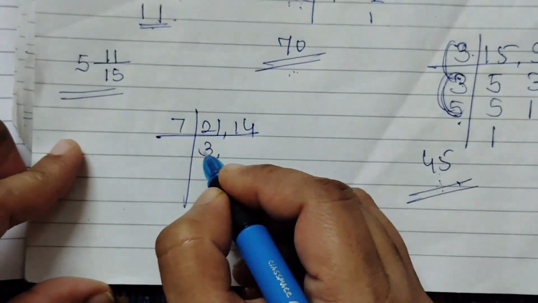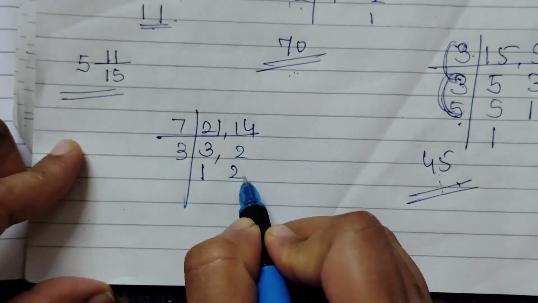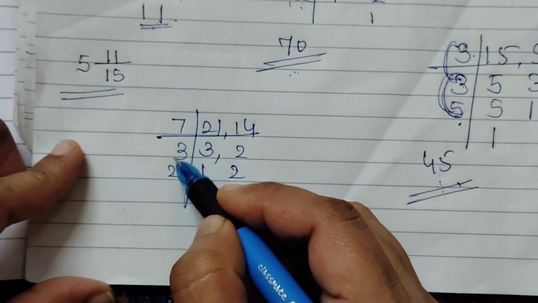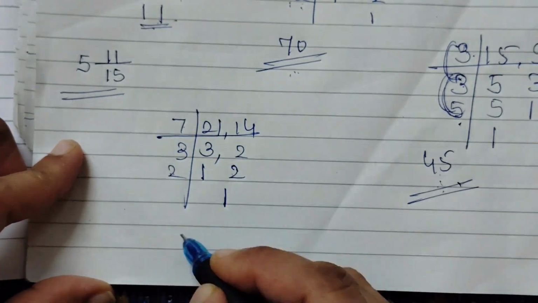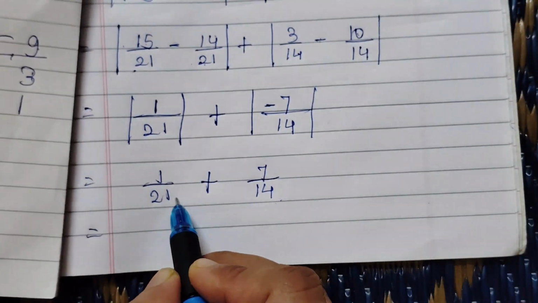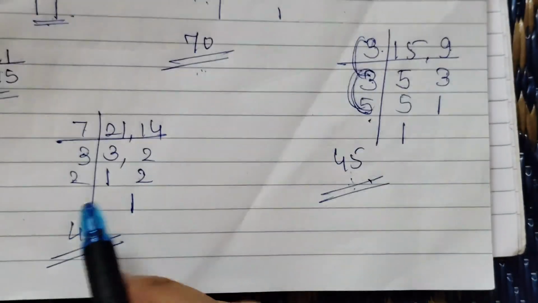7 3s are 21, 7 2s are 14, 3 1s are 3, 2 1s are 2. So what do I get? 42. 2 3s are 6, 6 7s are 42 as the LCM. So in the denominator I should get 42. So here in the denominator what should I get? 42. So what I will multiply by 21, I will get 42.